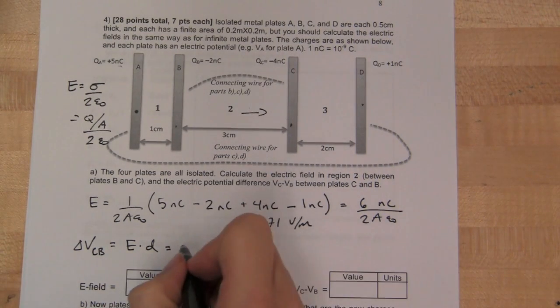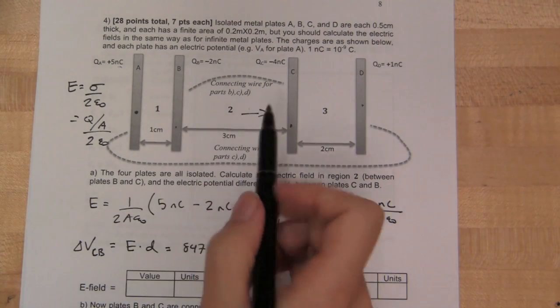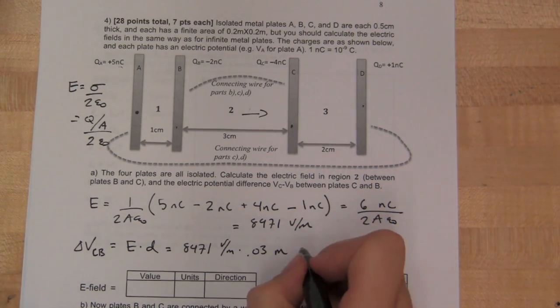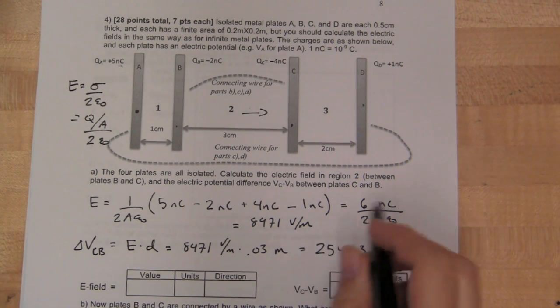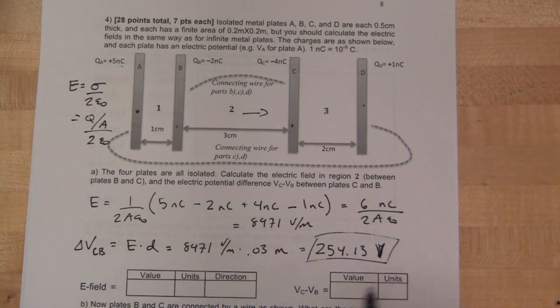So that is 8471 volts per meter times the distance, 0.03 meters, and that comes out to 254.13 joules, or sorry, volts, is the potential difference.